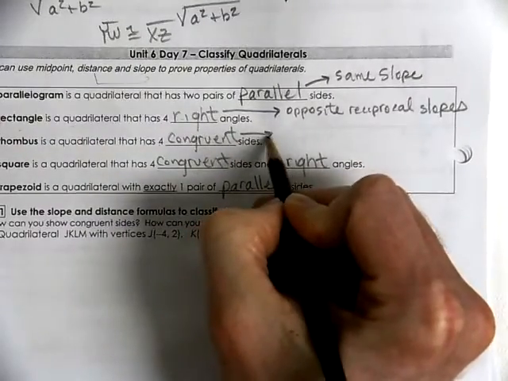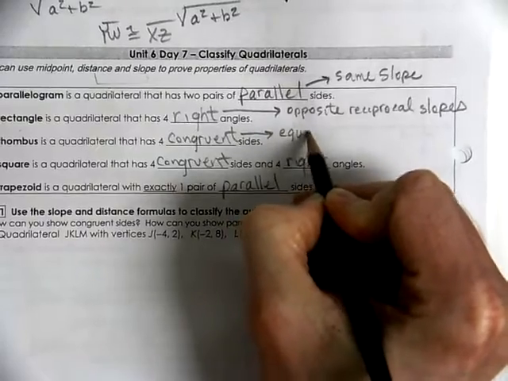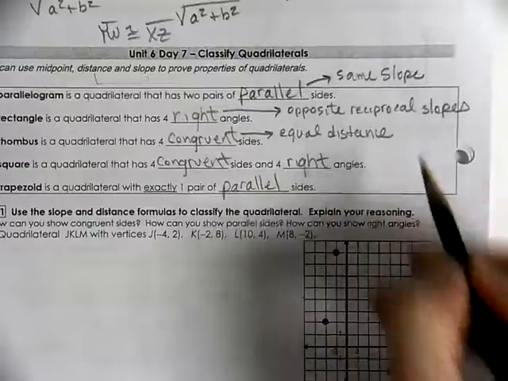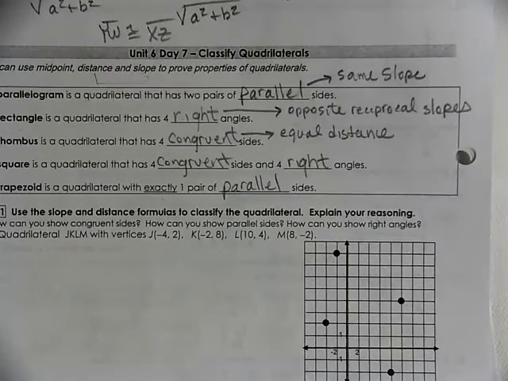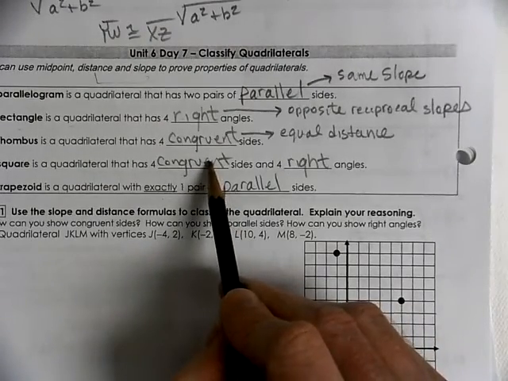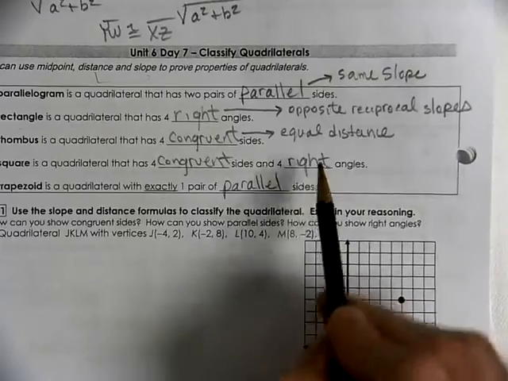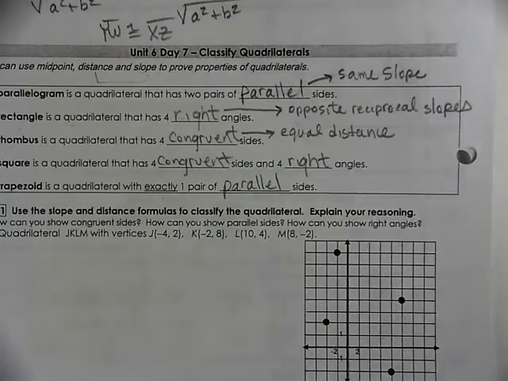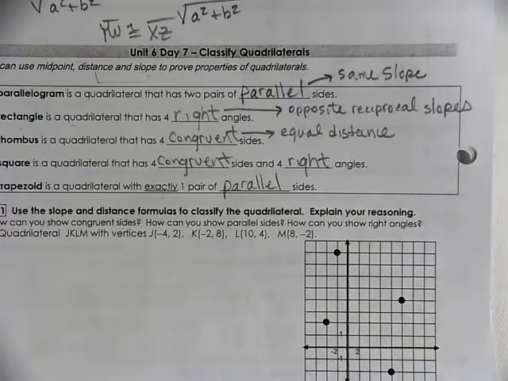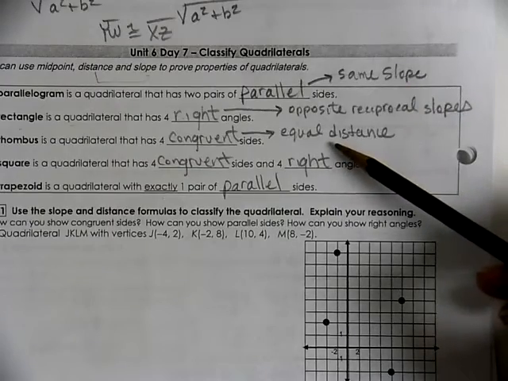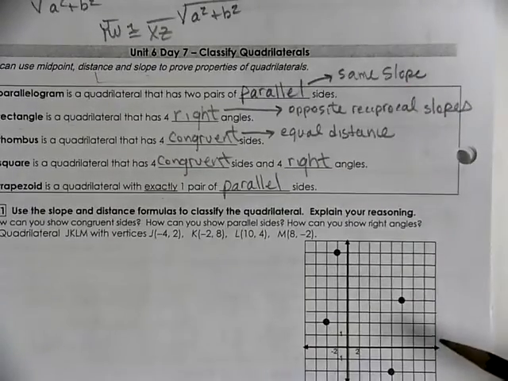Congruent: equal distance. We're going to use a distance formula. We got to do two distances and show that we get the same result. That would be the same thing here. Equal distance. Opposite reciprocal, same slope. So we'll be using the slope formula and we'll be using the distance formula to prove these different shapes.